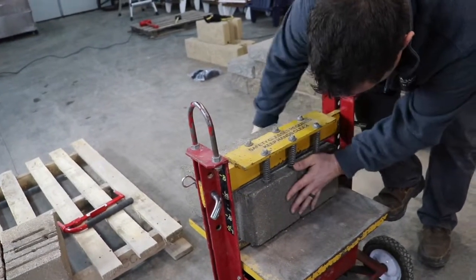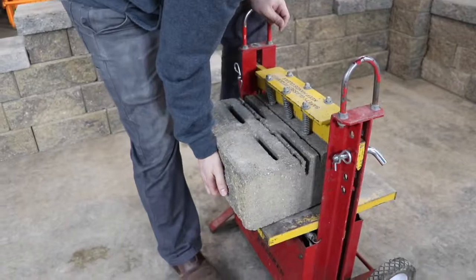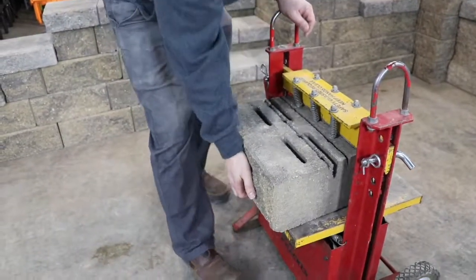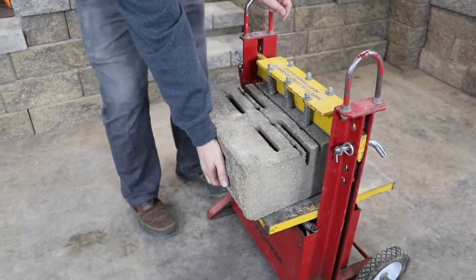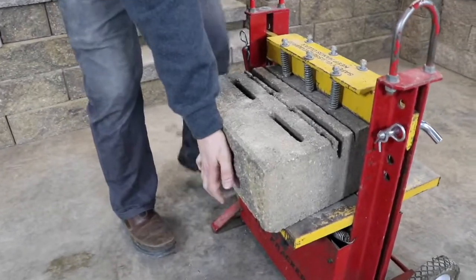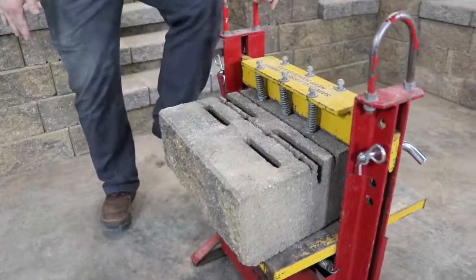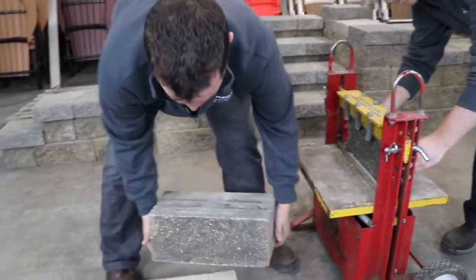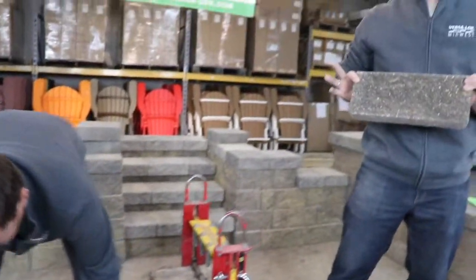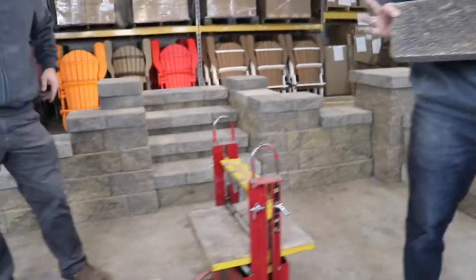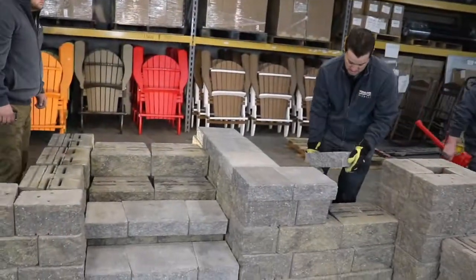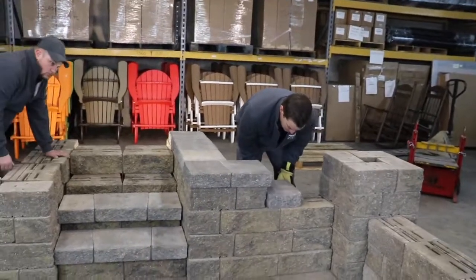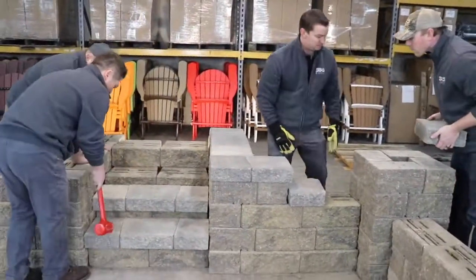It tightens it up. Just keep level. There you go. That is the sliver.